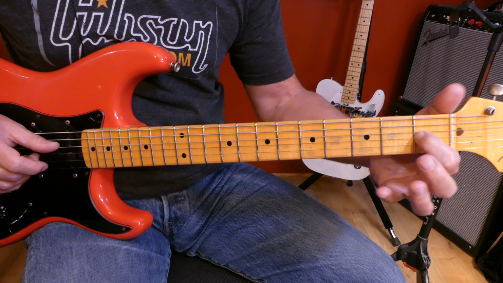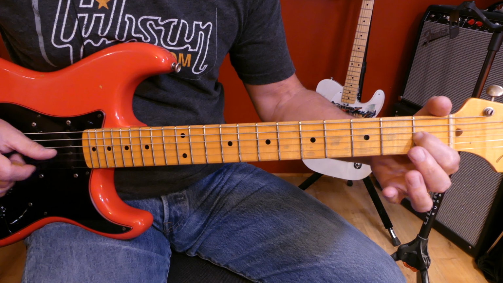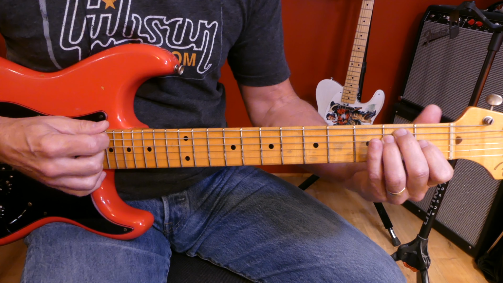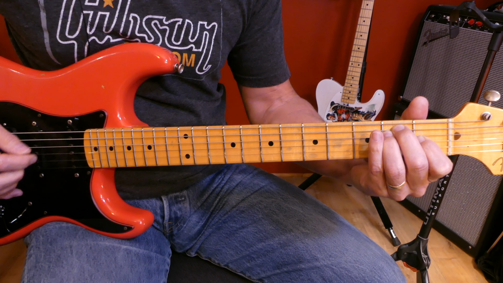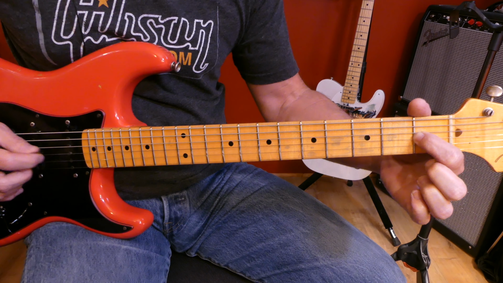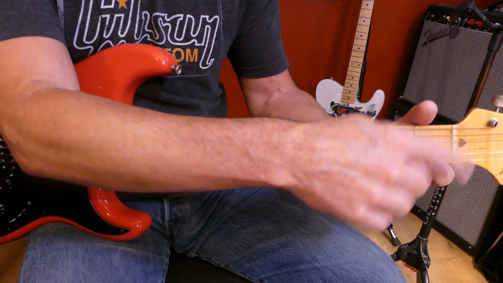This first dyad phrase are just 2 notes inside an E major chord. Those 2 notes happen to be the 3rd and the 5th.